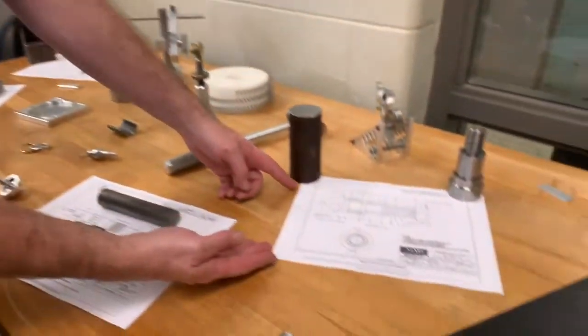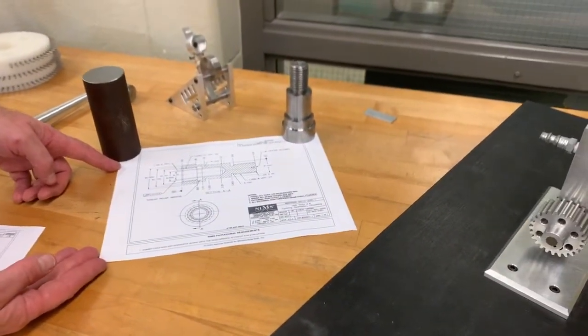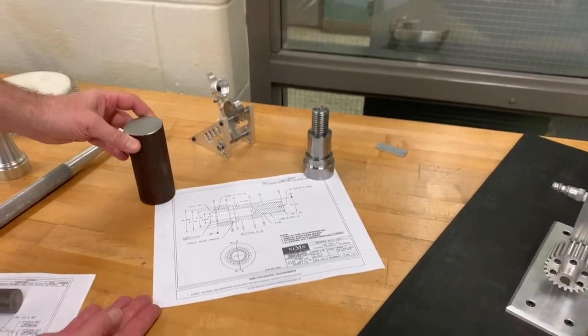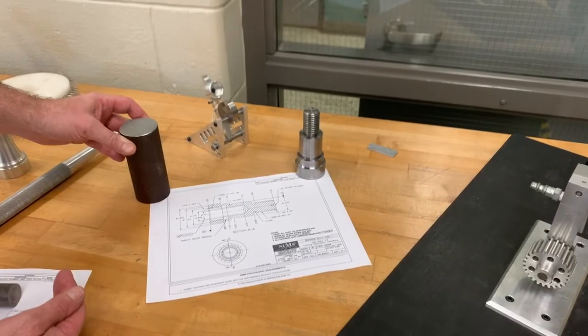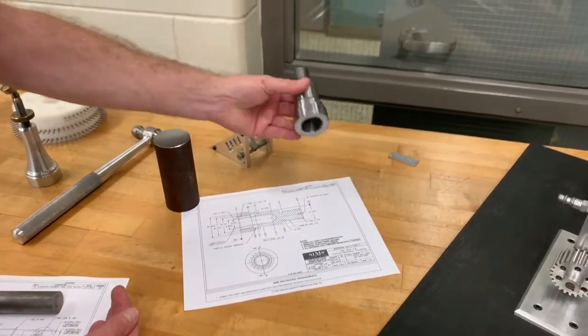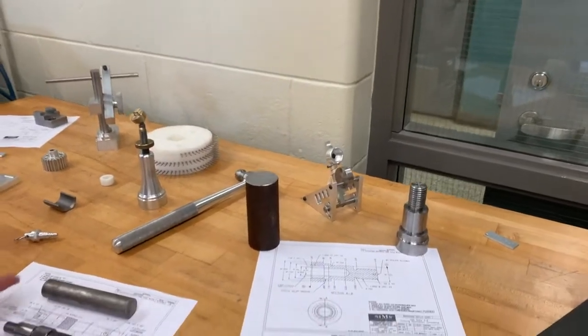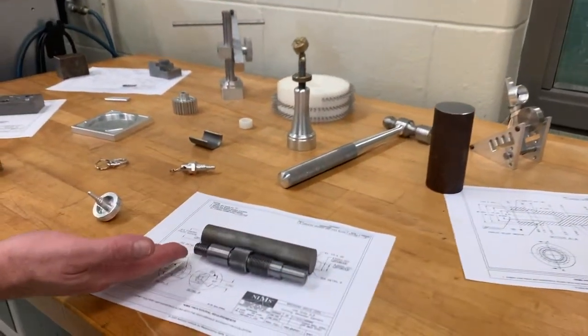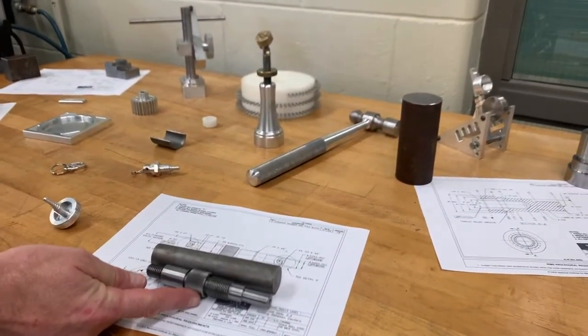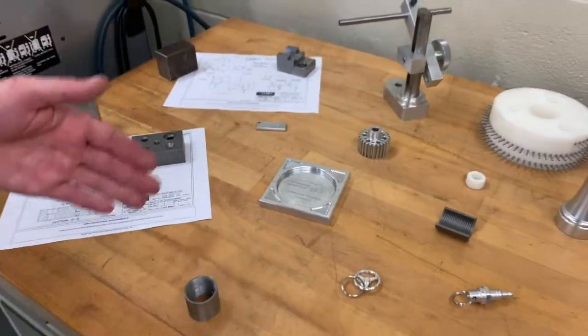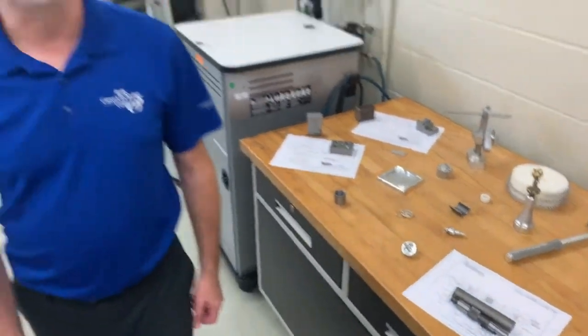We look at an engineering drawing, also called a blueprint or a print, and we start with a piece of raw material and subtract material by cutting it down to produce a finished product. Here are some examples of that raw material to finished product. And here are some of the types of products that we have produced in this program.